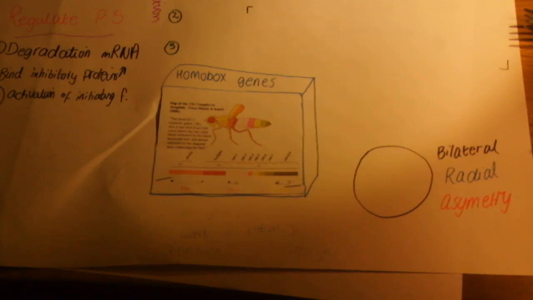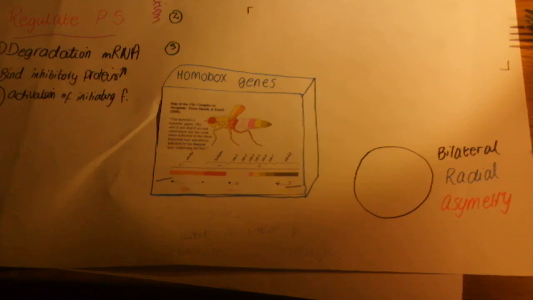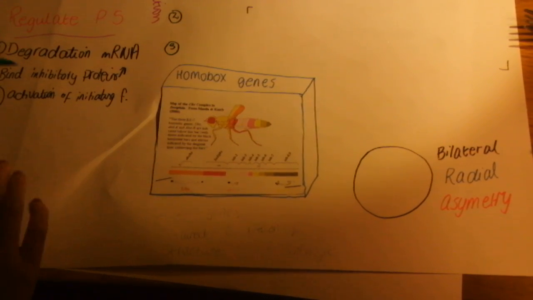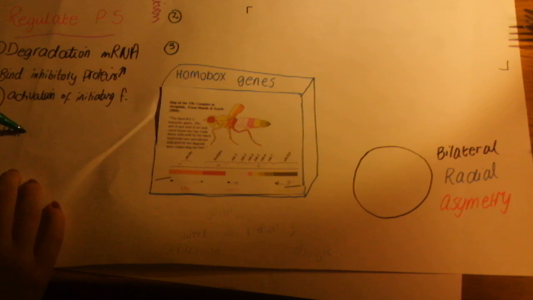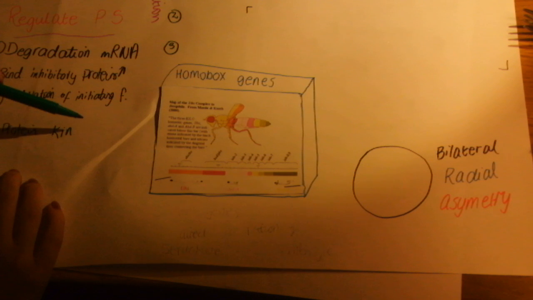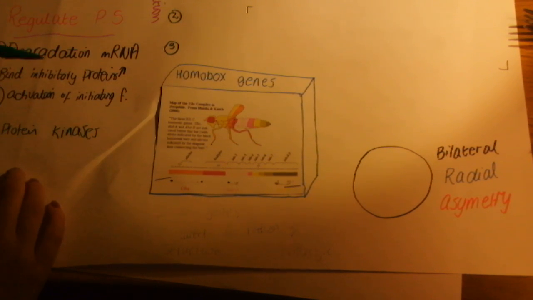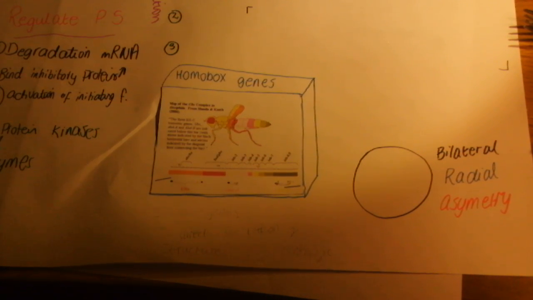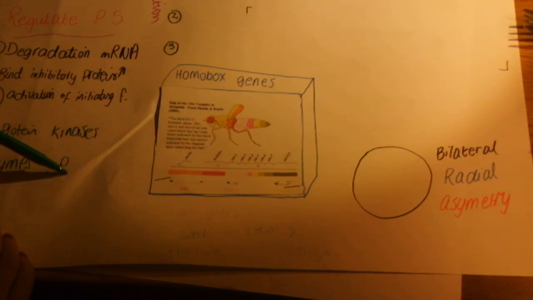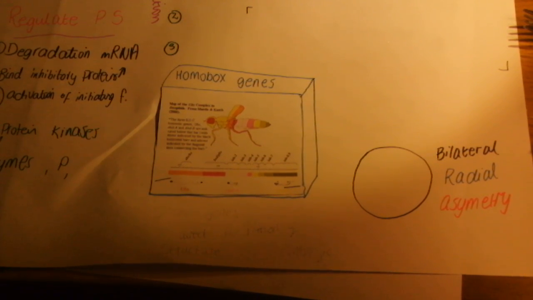So, protein kinases are enzymes. These protein kinase enzymes catalyze the addition of phosphate groups to proteins. So this is just a bit of an example. Protein kinases, K-I-N-A-S-E-S, are enzymes, and they catalyze the addition of phosphate groups to the proteins.